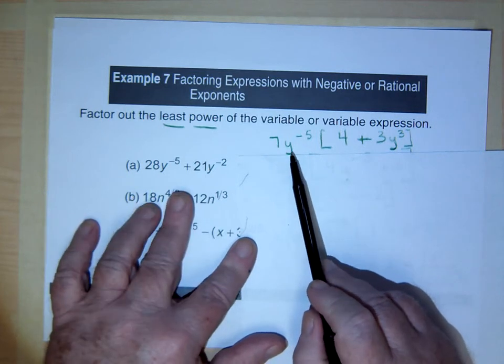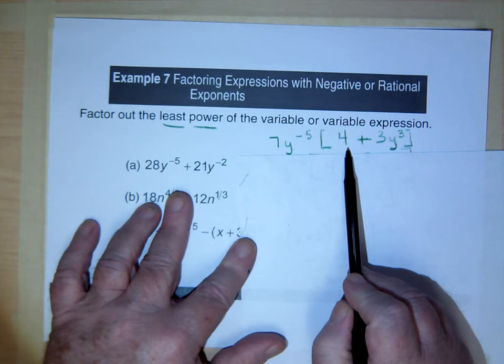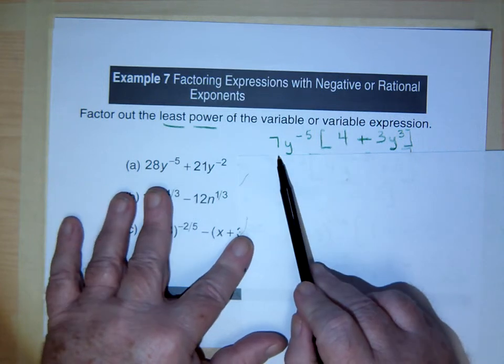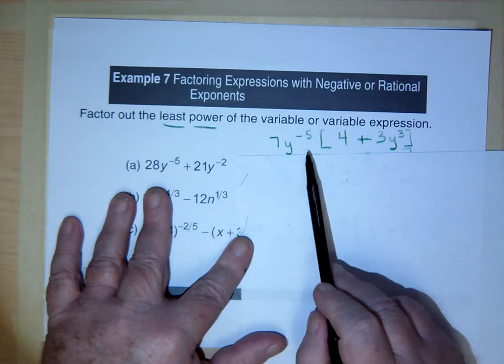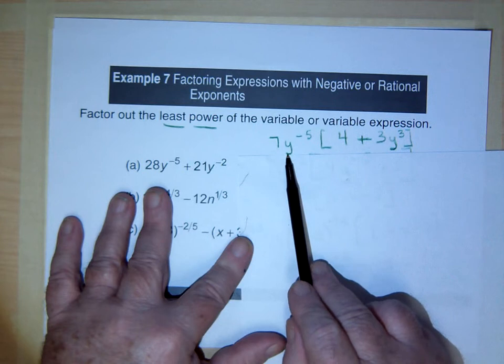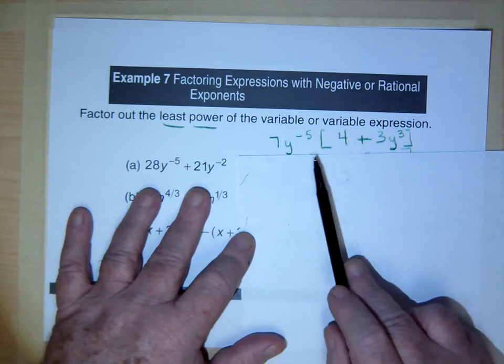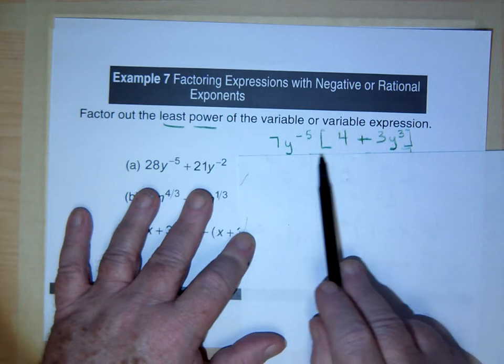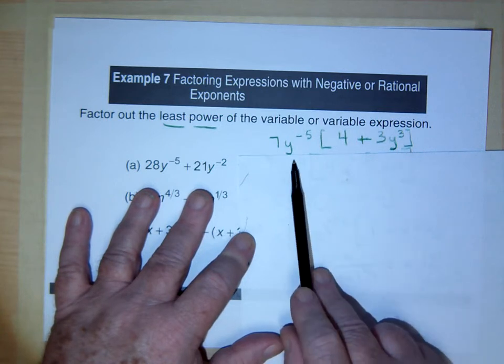So what is left in the first term is a 4, because if I take this times this, I'll get 28y to the minus 5, and if I factor it out of the second, if I take this times this, I will have 21. I'll add the exponents, and that's y to the minus 2. So the answer to that would be this, factoring it out. This happens a lot in calculus.